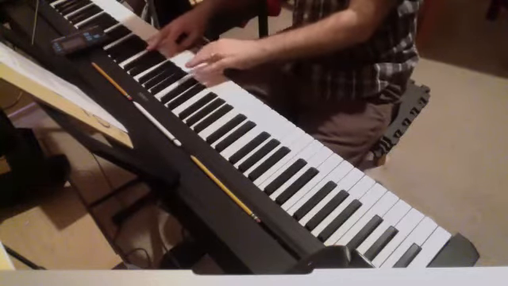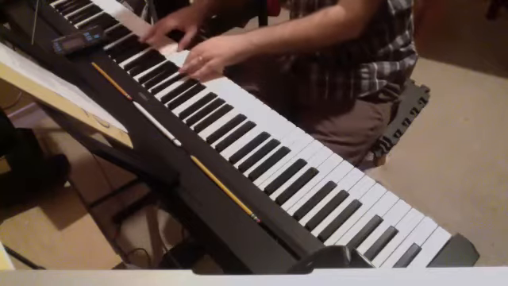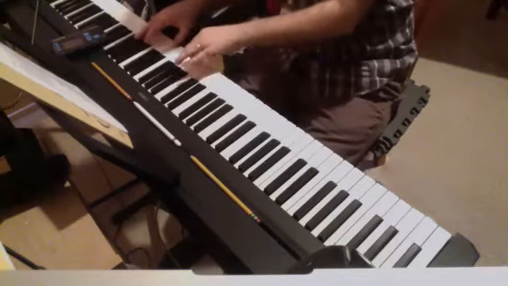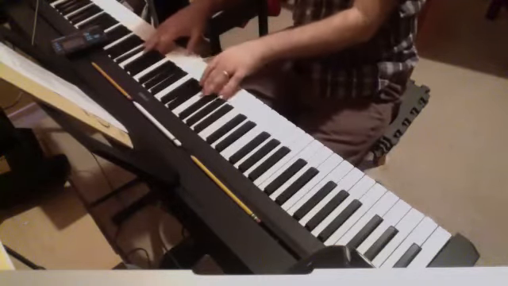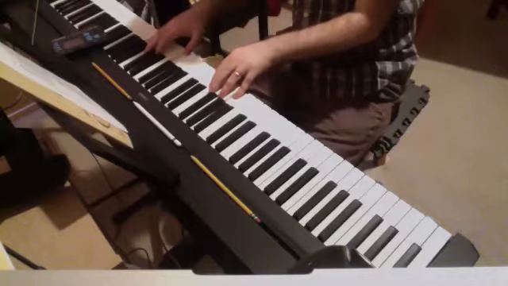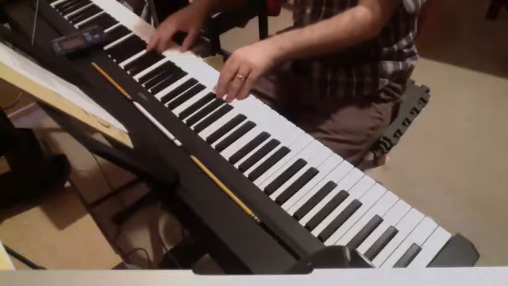Now, instead of using the F natural here, I'm using the F sharp to go to G major. A nice little cadence in G major. Now I'm going to start the page 1 in the key of G.